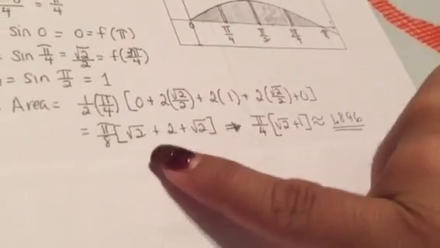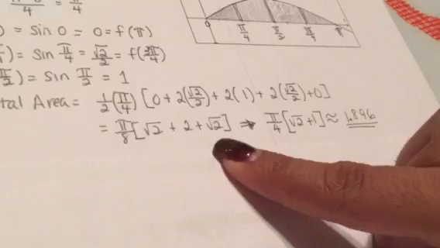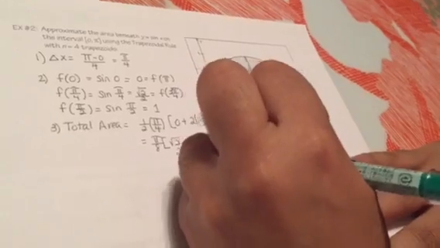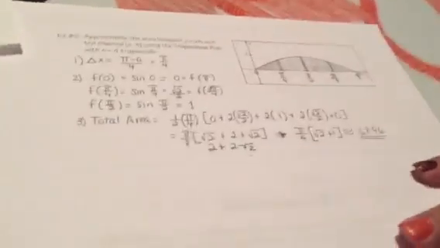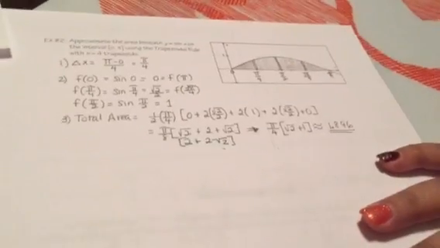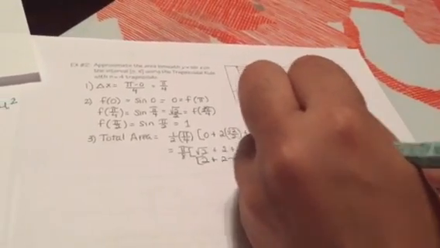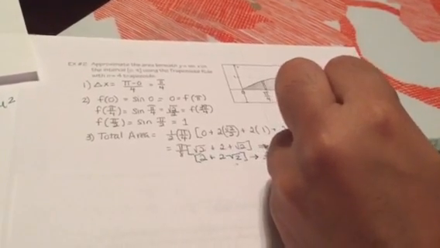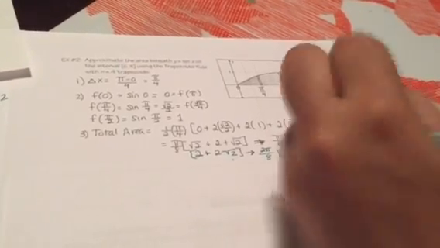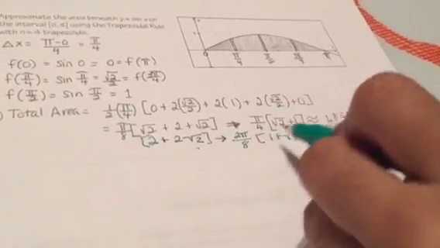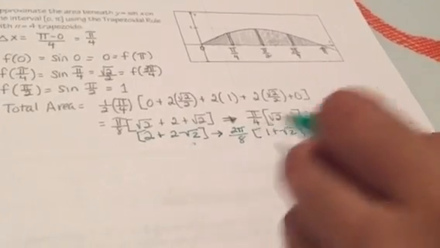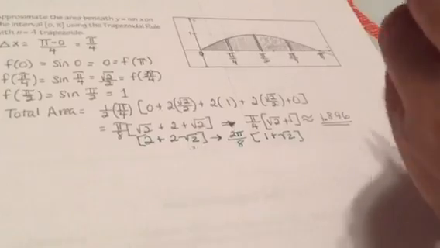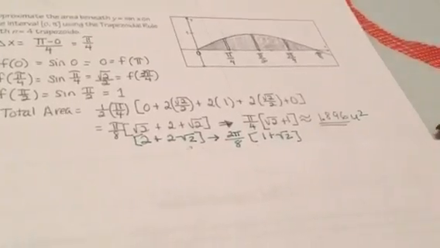Simplifying this, we end up with square root of 2 plus another square root of 2, which we can then write as 2 plus 2 square root of 2. Factor out a 2, so we'll have 2 pi over 8 times 1 plus square root of 2. 2 pi over 8 simplifies to pi over 4. The inside stays the same. We multiply them on a calculator. It'll approximate to 1.0896 units squared.